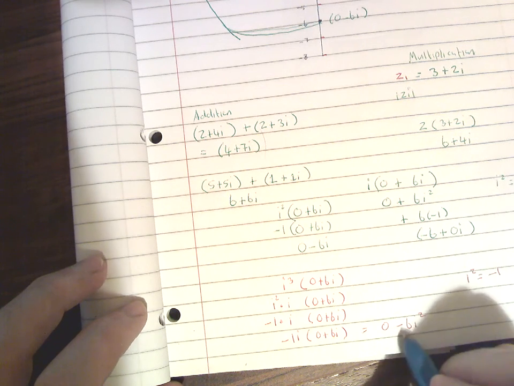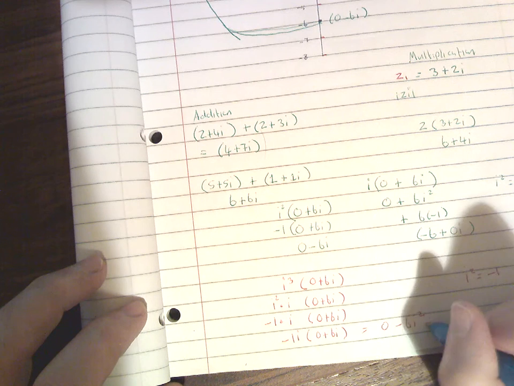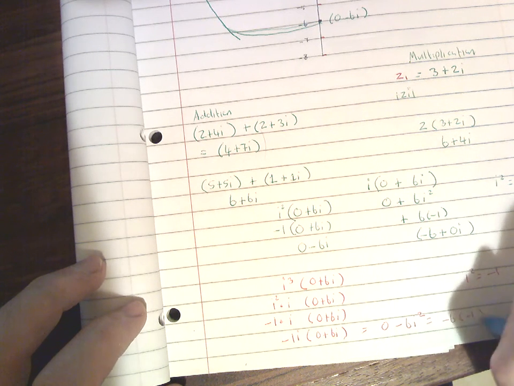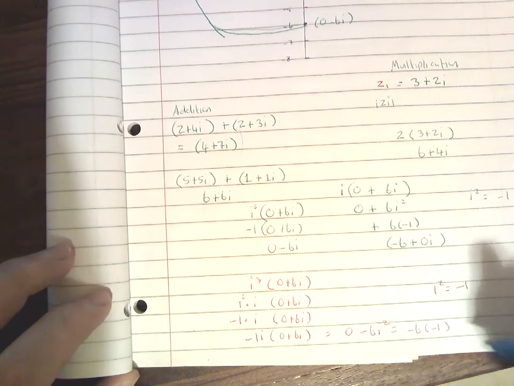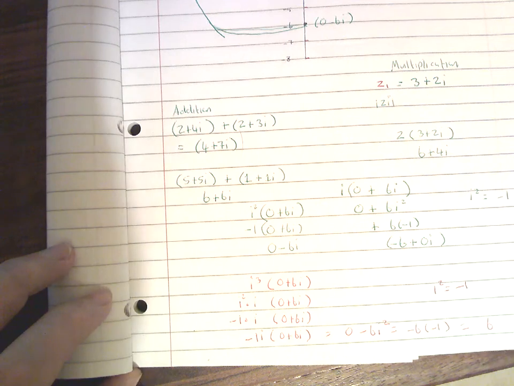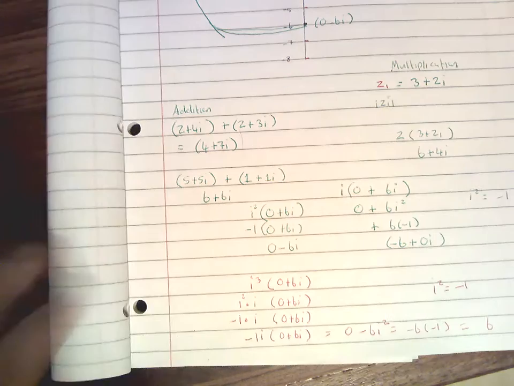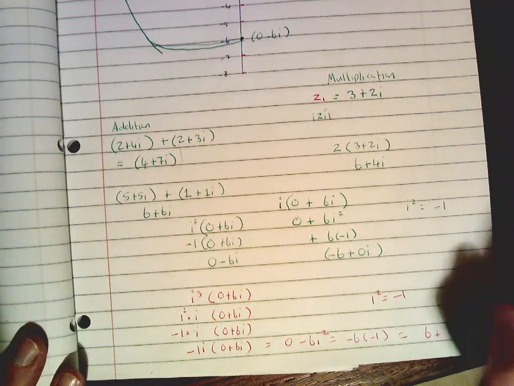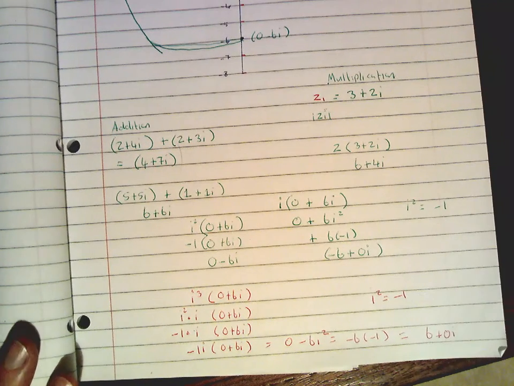So that becomes minus 6 multiplied by minus 1, which is equal to 6. If I want to change this into a complex number, that's 6, and then we just add 0i. That's what it's going to look like.